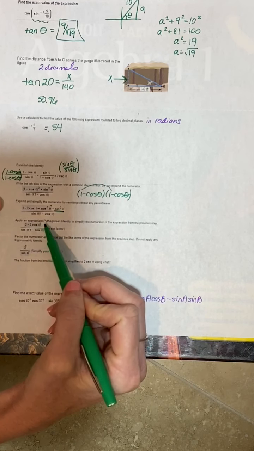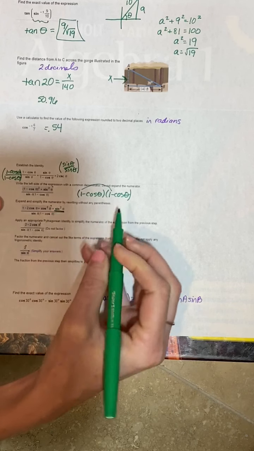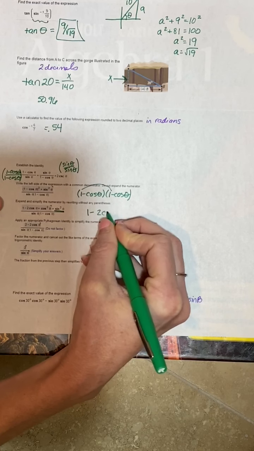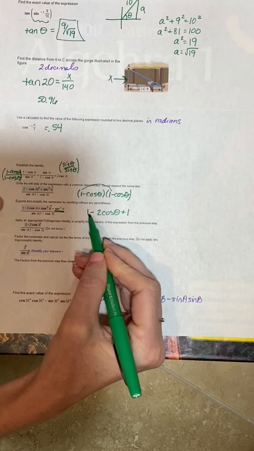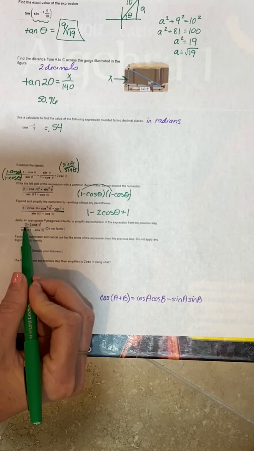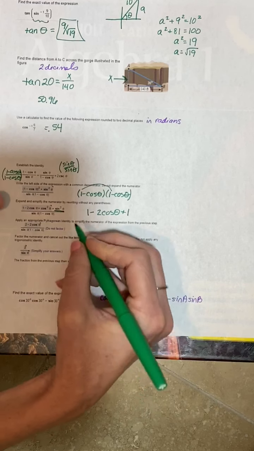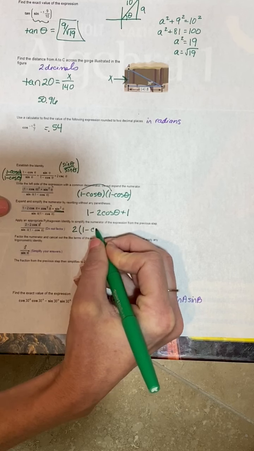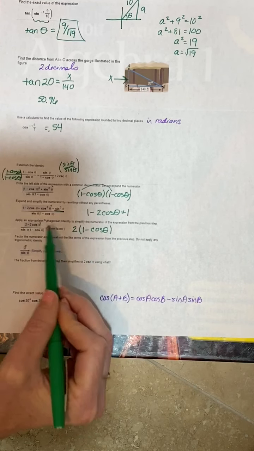Now they're telling us to apply a Pythagorean identity. So cosine squared plus sine squared equals 1. So I have 1 minus 2 cosine of theta plus 1. This 1 plus 1, that's how they're getting the 2. So it's 2 minus 2 cosine theta. Now they're telling us to factor. The only way we can factor is by factoring out this 2. So it's 2 times 1 minus the cosine of theta is my numerator.